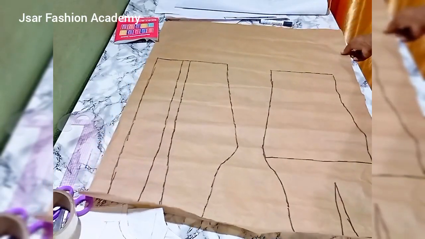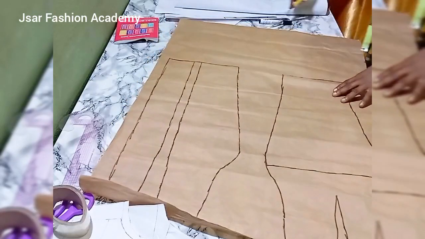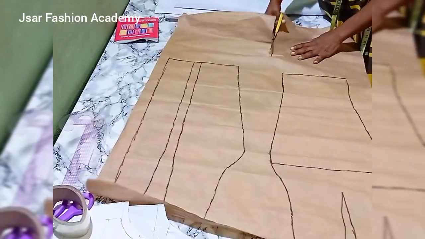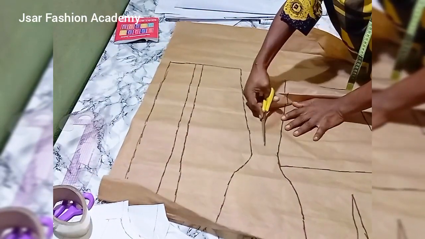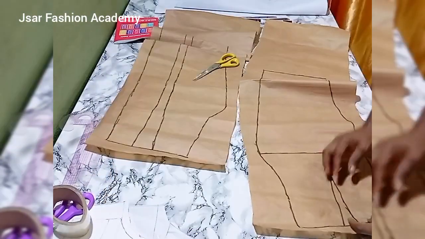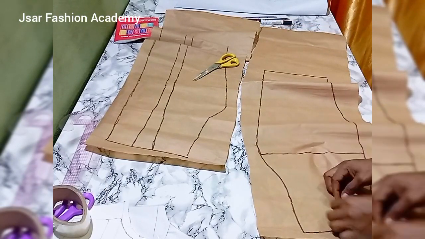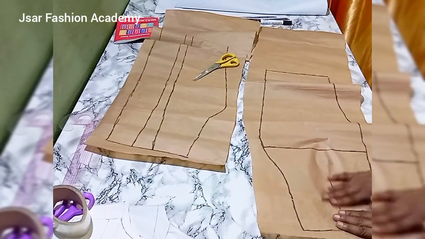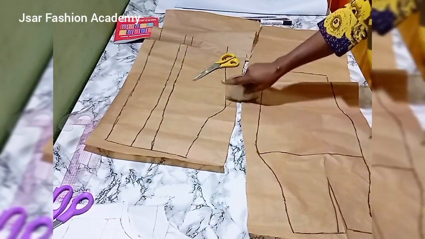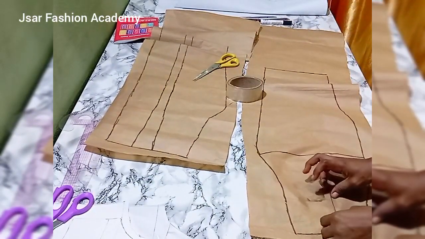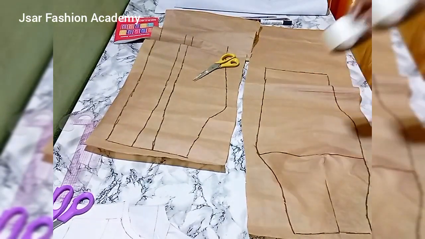So usually I don't like seeing that on my dresses, so I am going to be closing up the holders, okay. So I'm going to be closing the holders. So I'll go ahead and close the back dart. Okay, I'm going to be closing the back dart like so. So I'll go ahead and close the back dart like so.